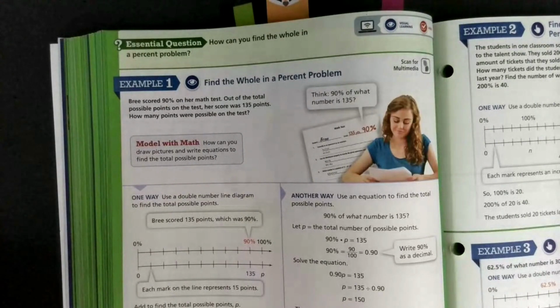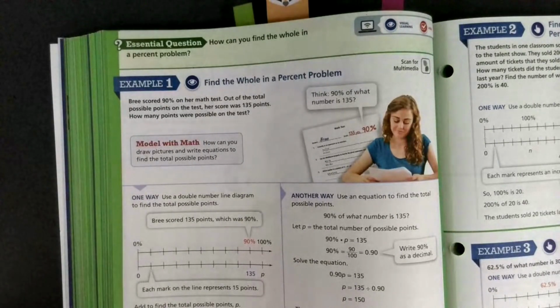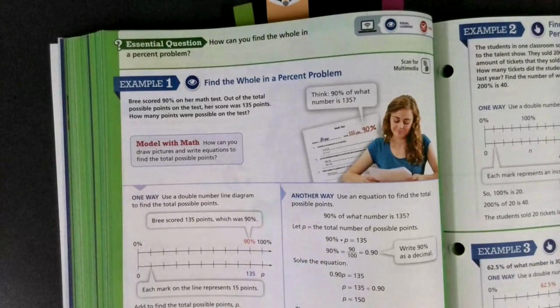So again, we're on page 380. Our essential question is, how can you find the whole in a percent problem? So if we look at example 1, find the whole in the percent problem. Bree scored 90% on her math test. Out of a total possible points on the test, her score was 135. We're trying to figure out how many points were possible on the test.